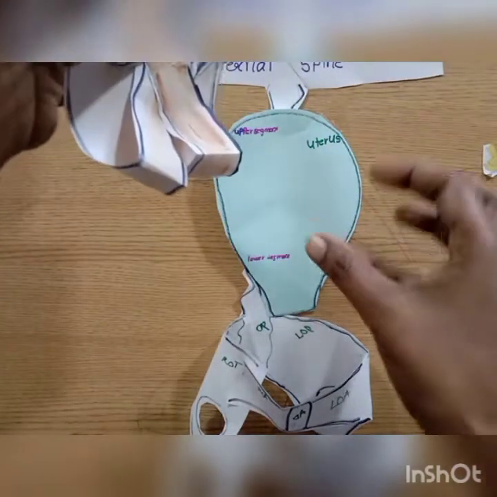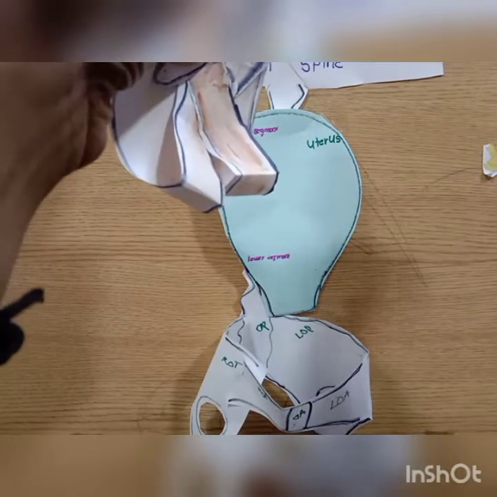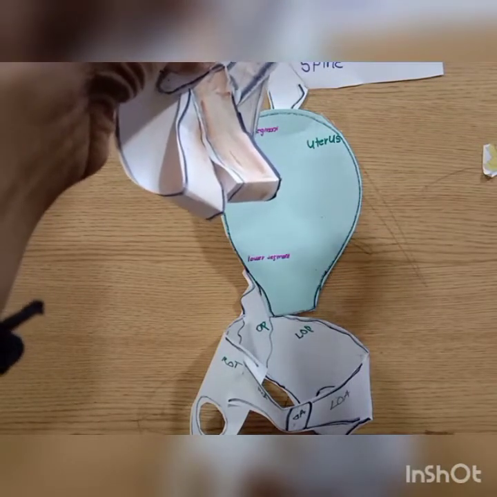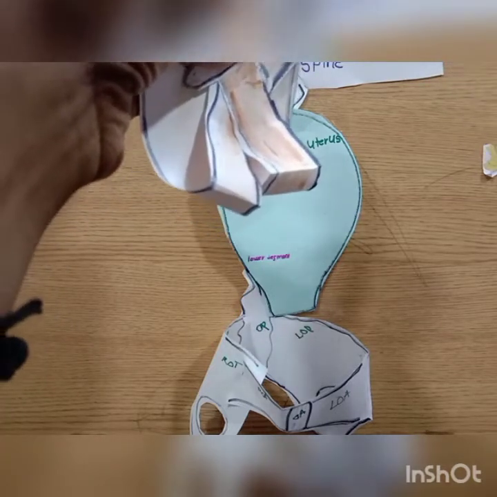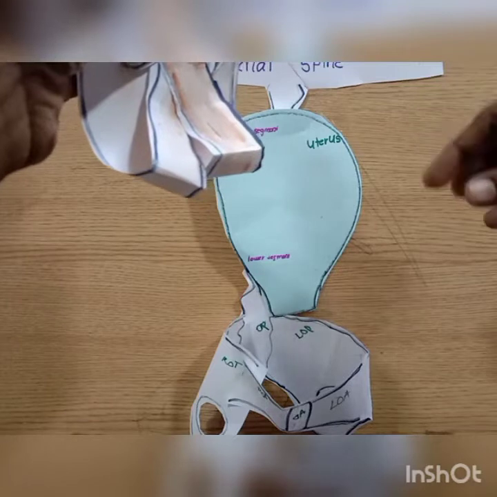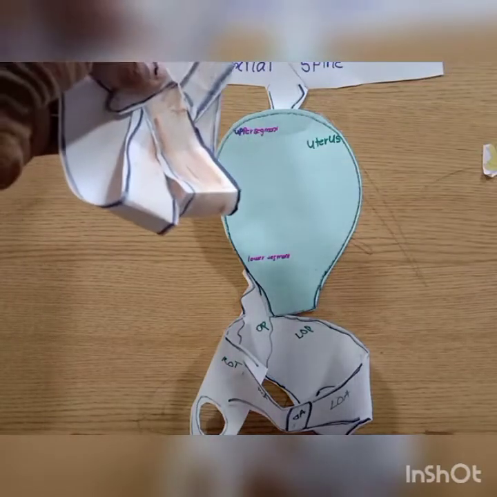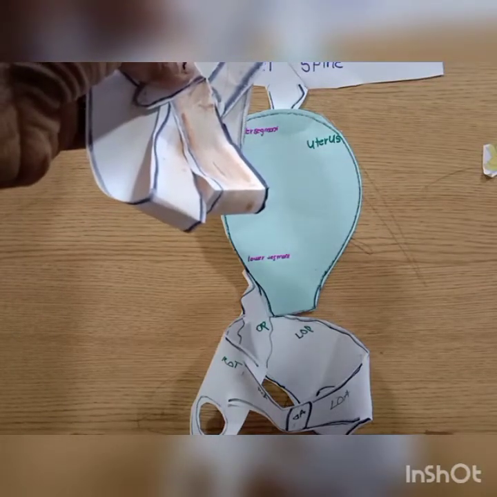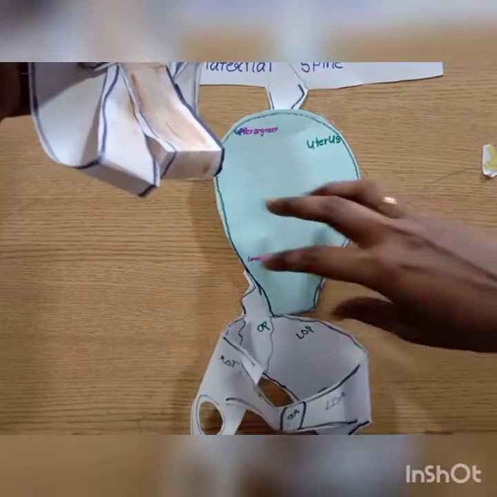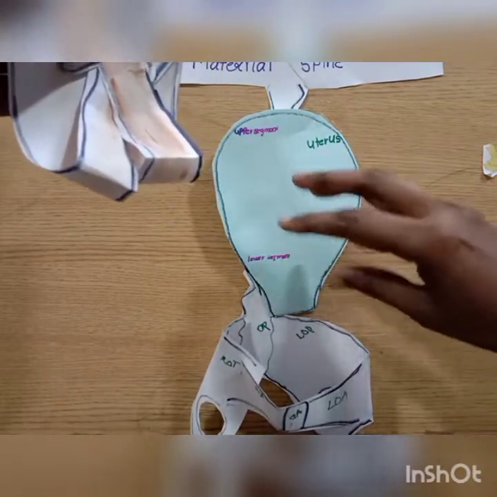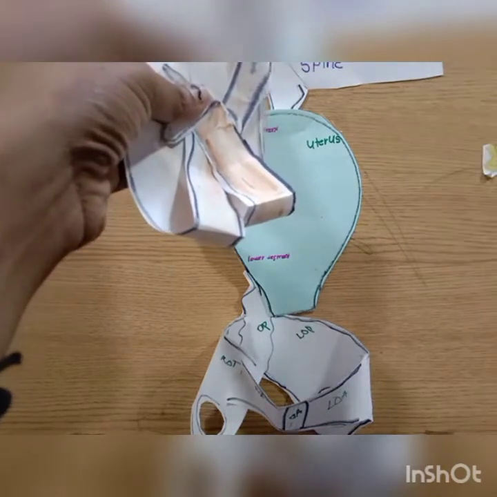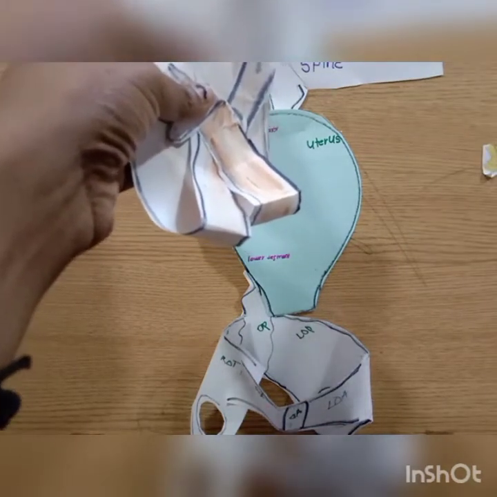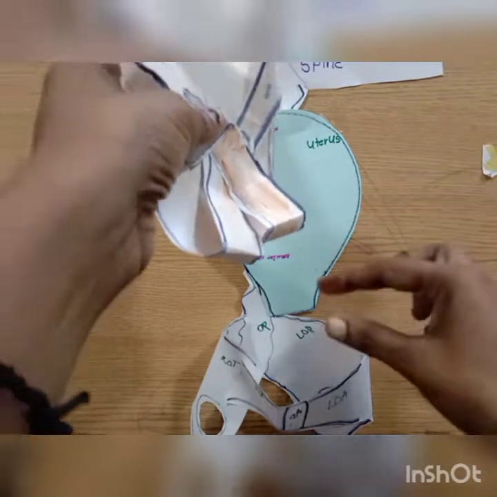Next is the presenting part. The presenting part is defined as the part of the presentation which overlies the internal os. Presentation means which part of the fetus occupies the total lower pole of the uterus. But in the presenting part, a particular part overlies the internal os.